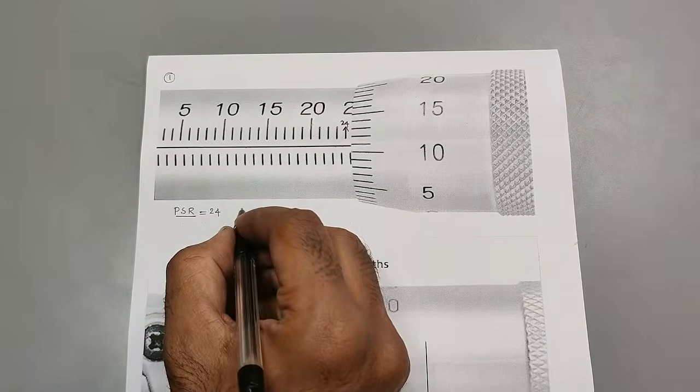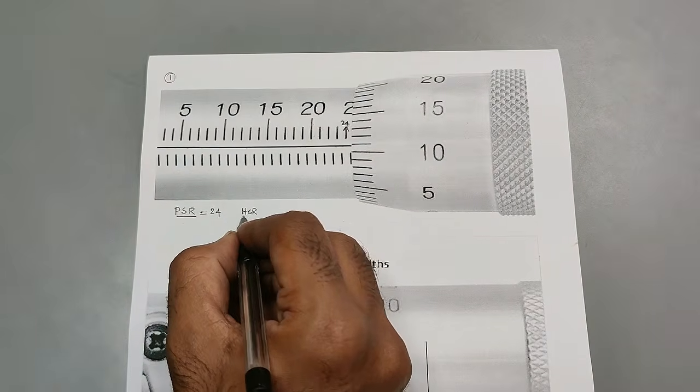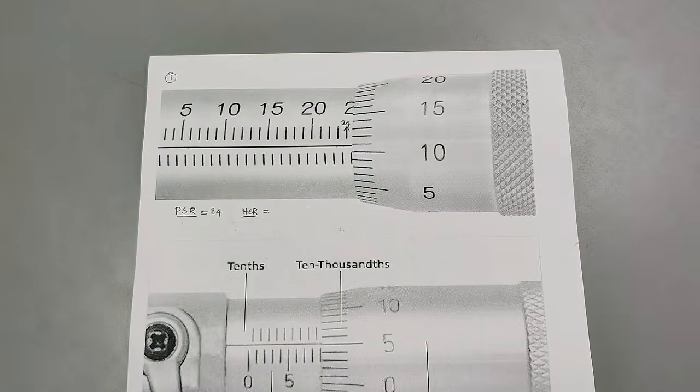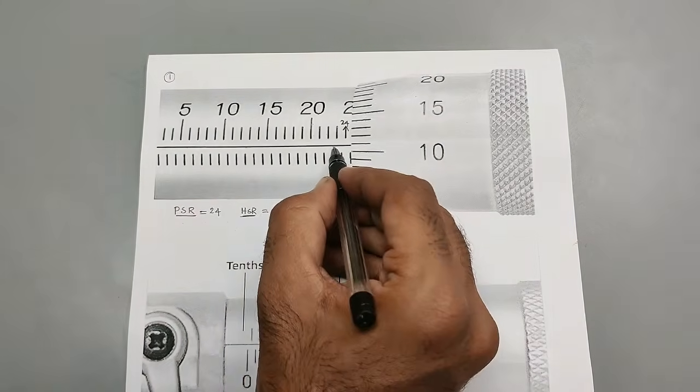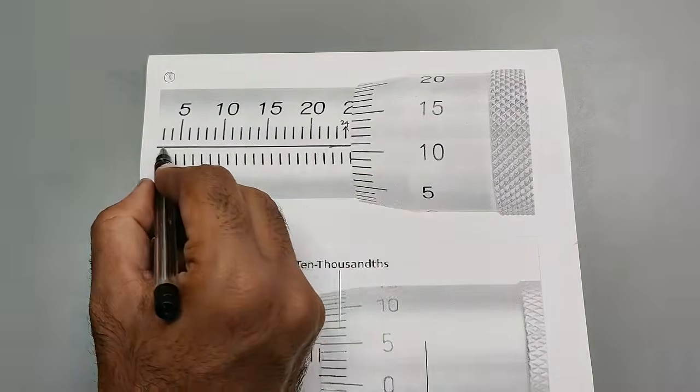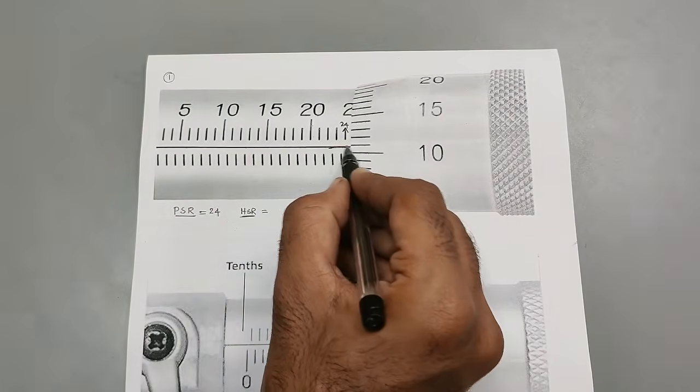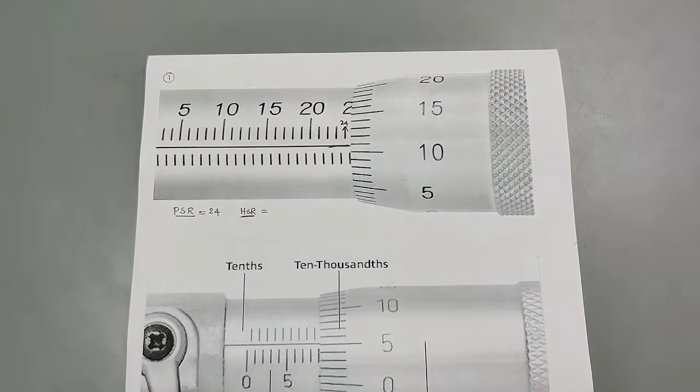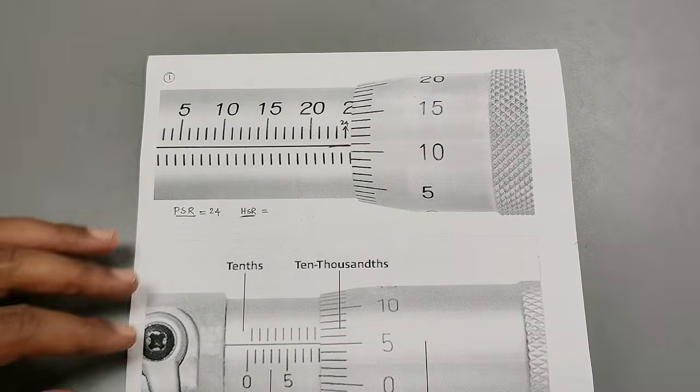Okay, now we'll come for HSR, head scale reading ನಾವು ನೋಡ್ಕೊಳ್ಳೋಣ. So how to know the value of head scale? See, head scale reading ನೀವು ನೋಡ್ಬೇಕಾದ್ರೆ you should concentrate on this reference line. ಇದೇ ನಮಗೆ horizontal reference line ಅದಲ್ಲ, ಇತರದ ಪೊಸಿಷನ್ head scale ಮೇಲೆ ಎಲ್ಲದ ಅನ್ನೋದನ್ನ ನೀವು ನೋಡ್ಕೋಬೇಕು. With which division it is coinciding.